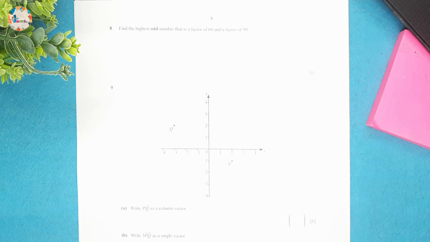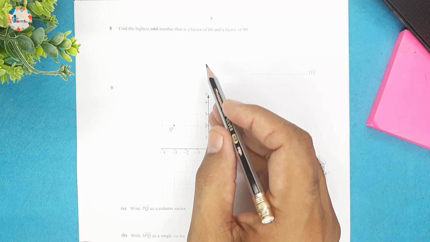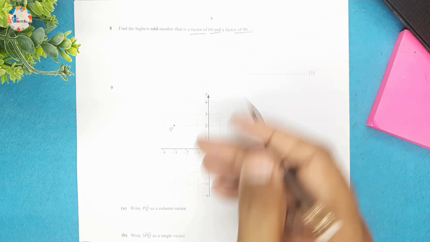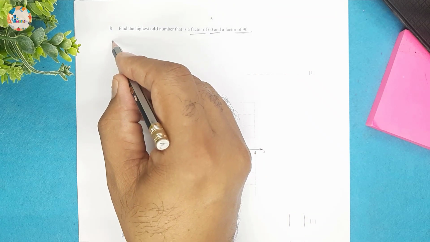Question number 8. Find the highest odd number that is a factor of 60 and 90. So for 60 and 90, factors of 60 are what?